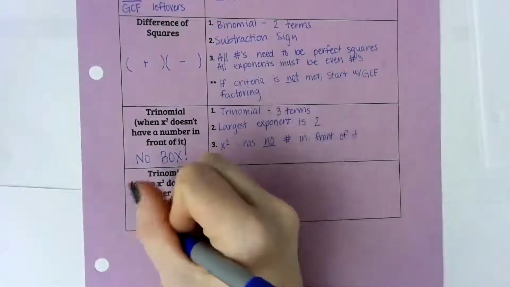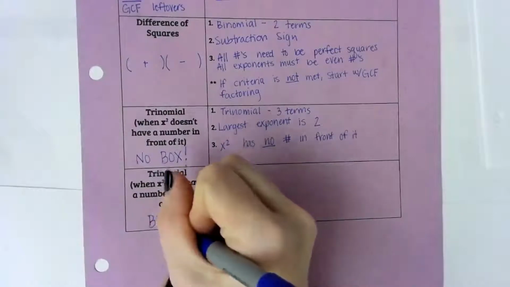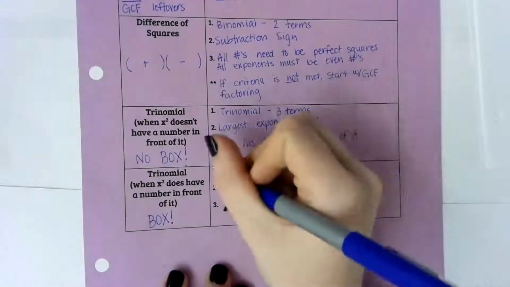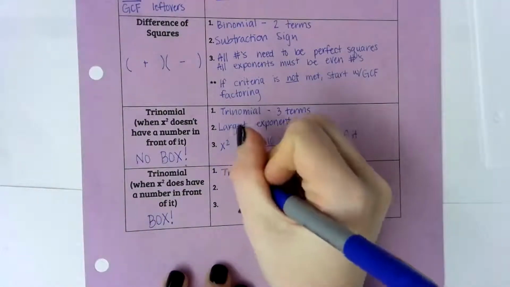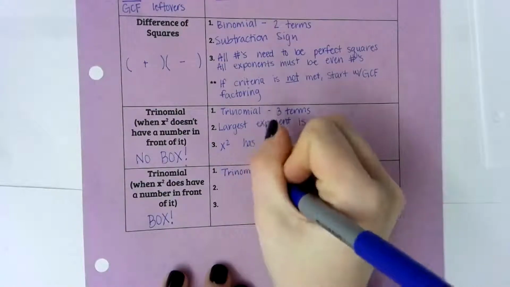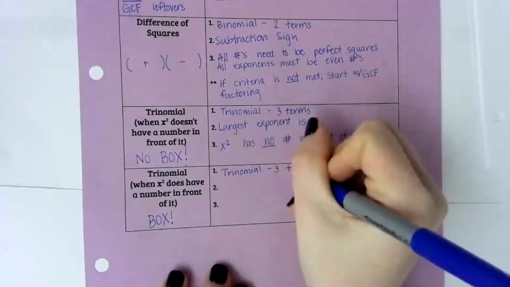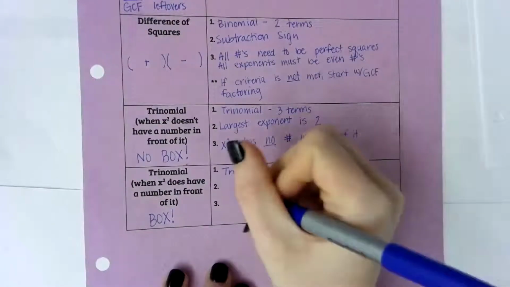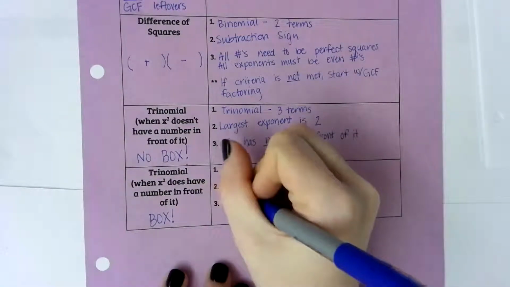So then you have your box method, which again you have a trinomial, which is the 3 terms. Your largest exponent is 2.